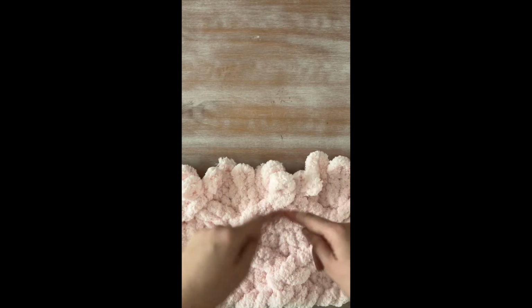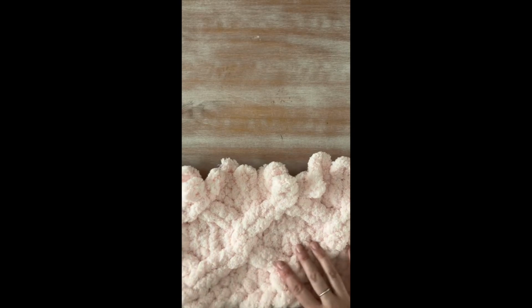As you can see, it completes the cobblestone. So you want to repeat this 8-row sequence until you get to your desired length. If you need a reference guide, you can see the PDF on how many times I would recommend repeating the 8-row sequence to get you to a certain length. But again, that's just a guide. Feel free to do it as many times as you'd like.